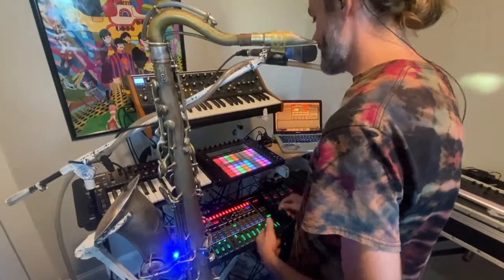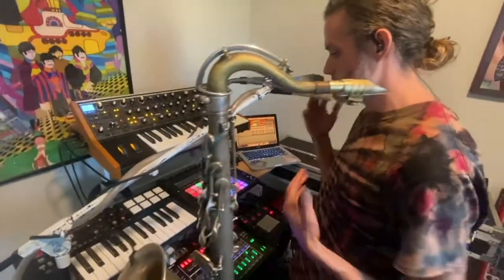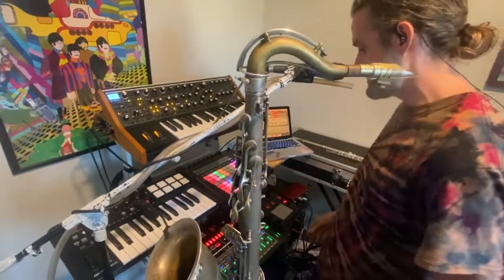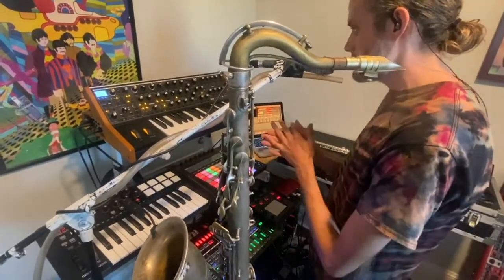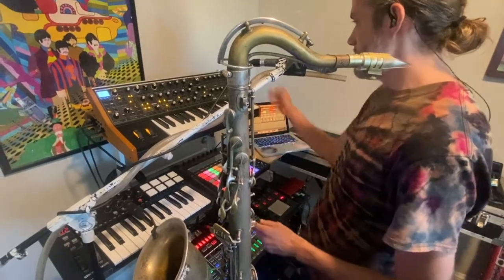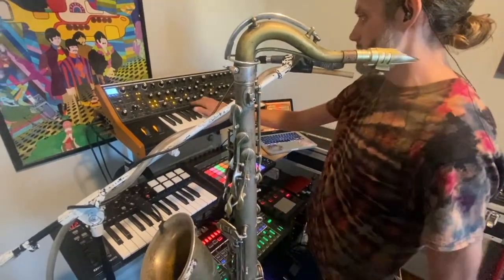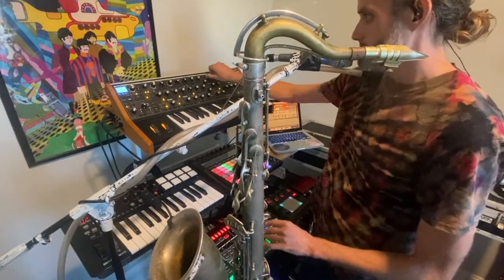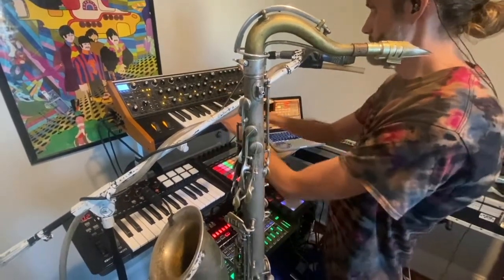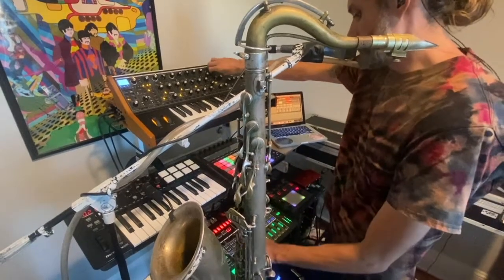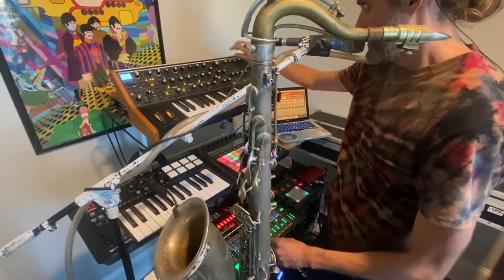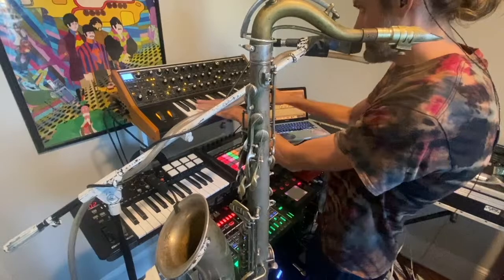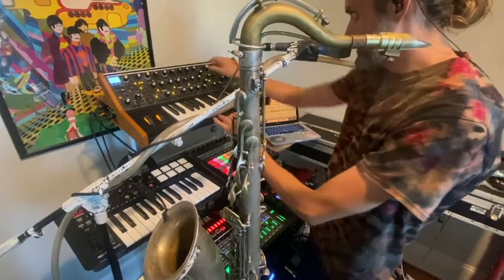But that's pretty much the whole thing. So I can loop my saxophone, I can loop my vocals with those buttons right there. So completely customizable. And then the Moog is also sequenced. I can do cool Moog sequences.